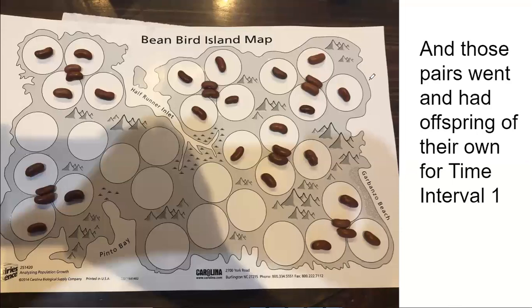Okay. So before I go to the next step, I want you to think in your head, what would be the next step after this? They all just had offspring. So what did I do the last time that they all had offspring? Give yourself a second. Think about it. Okay. If you said that I need to redistribute the beans, you're correct. The offspring would grow up and then they would want to go mate. So let's see that.